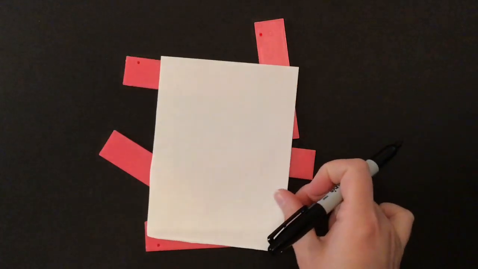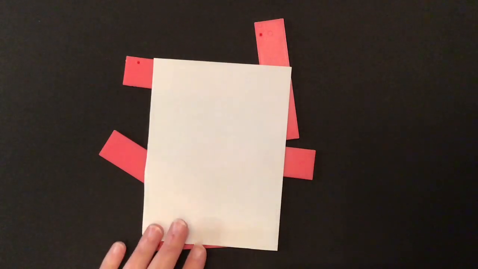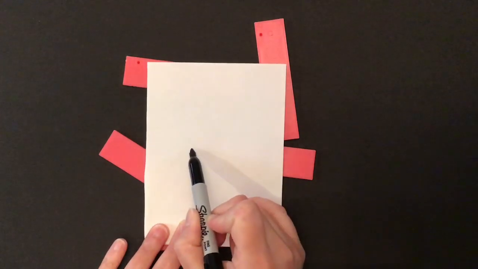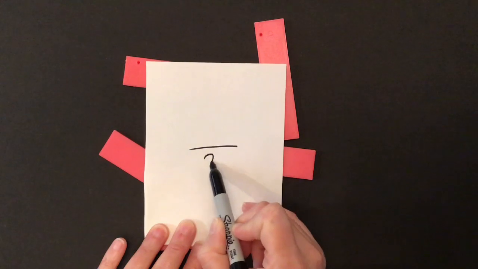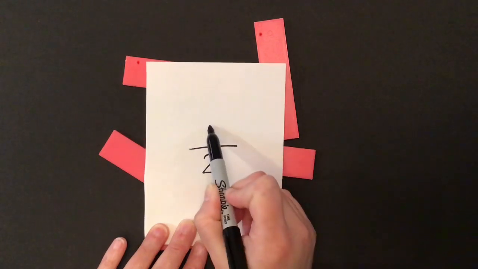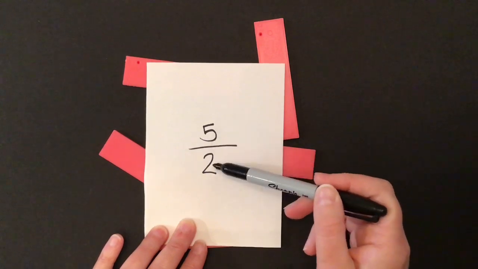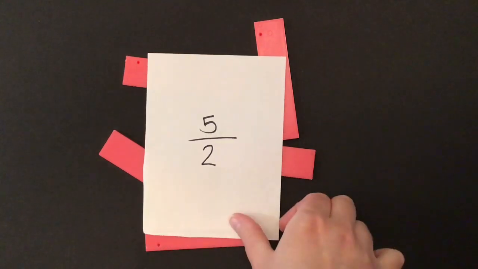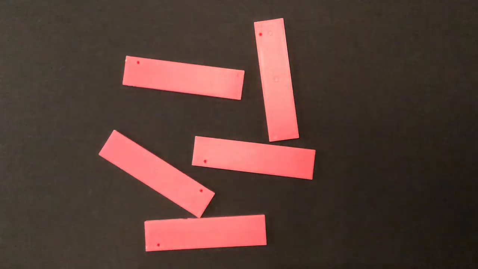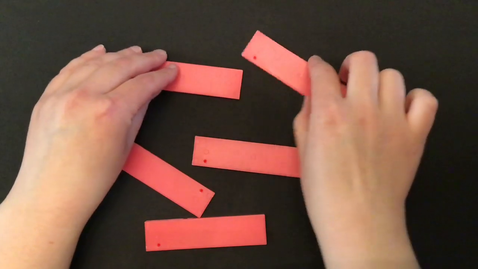And if I want to write down that amount, I know that they are halves, so 2 pieces makes a whole, and I had 5 of those pieces, so that fraction reads 5 halves. Since there are 5 pieces with 5 halves, I could go ahead and take a minute and arrange those in wholes.